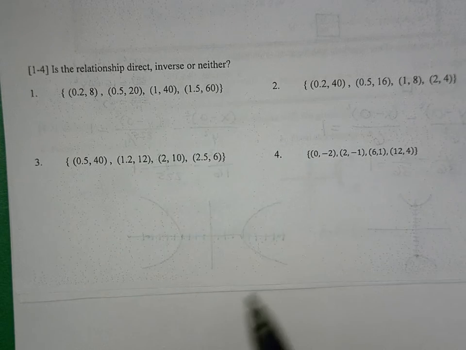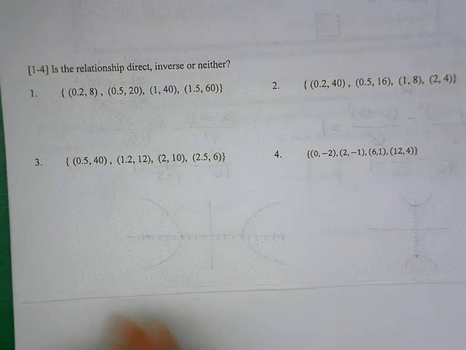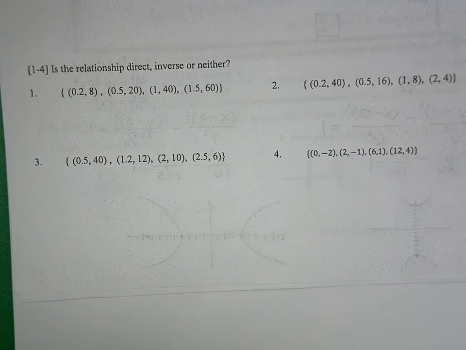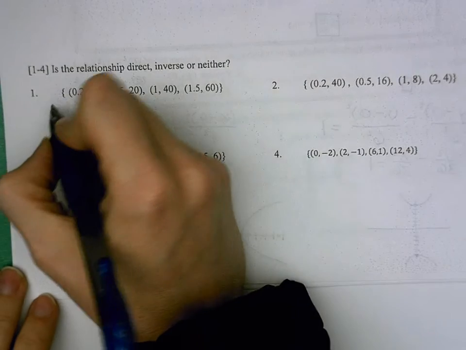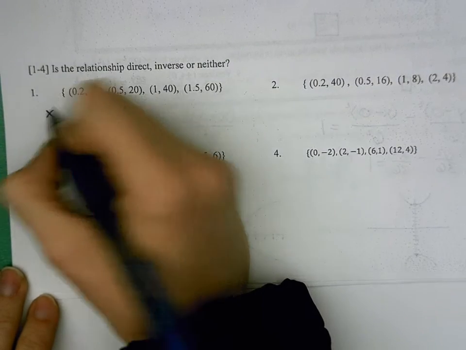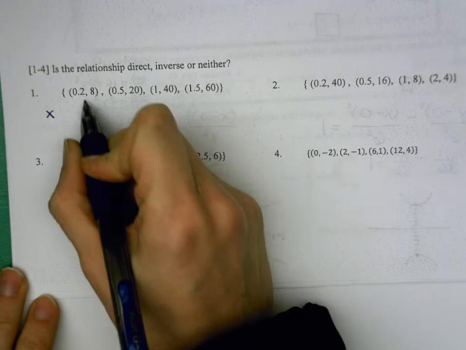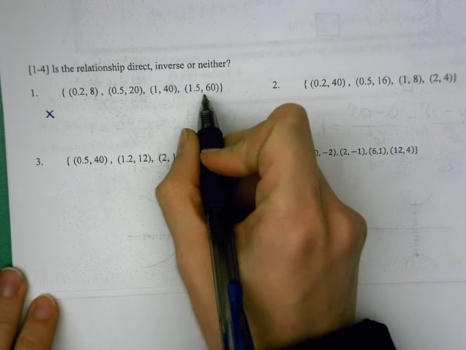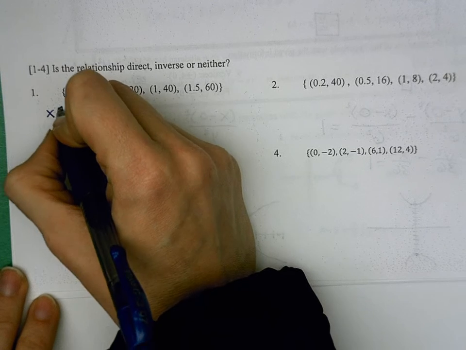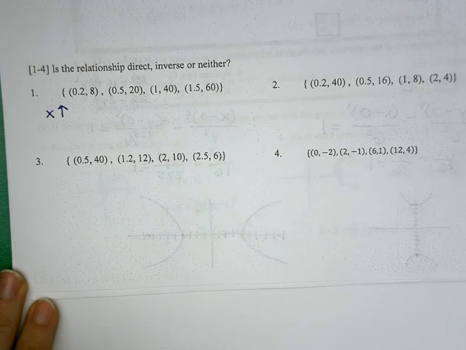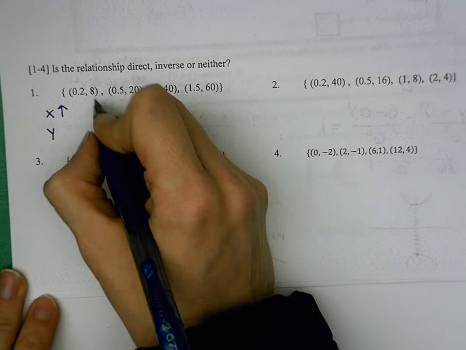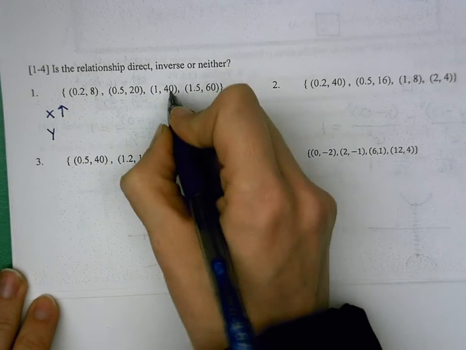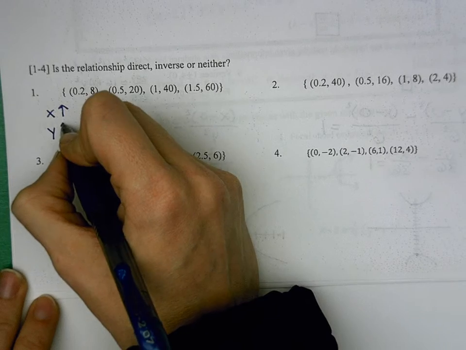So first step, number one: are we direct, inverse, or neither? First we have to see, are we increasing together, decreasing together, or going opposite directions? As I'm looking at my x here, my x goes from 0.2 to 0.5 to 1 to 1.5, which is increasing. And as I look at my y's, my y is going from 8 to 20 to 40 to 60, which is also increasing.